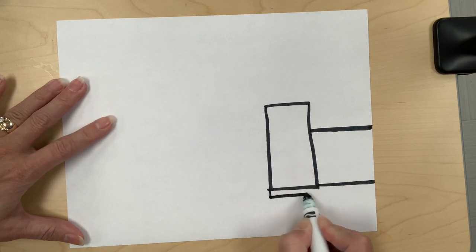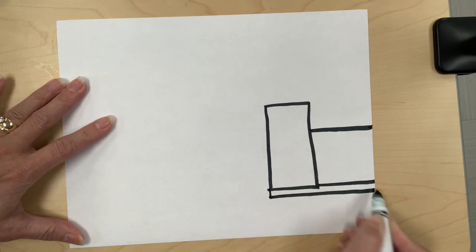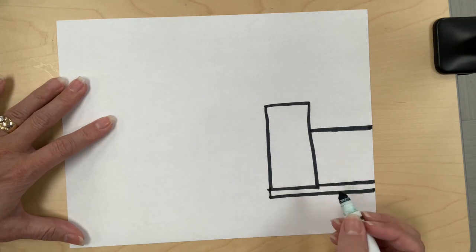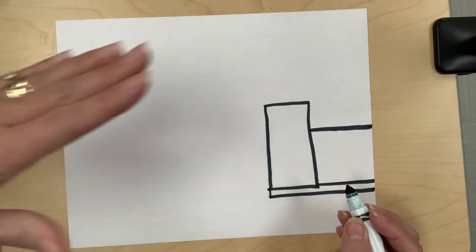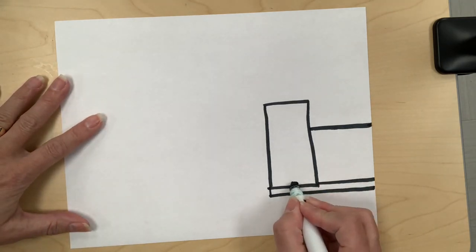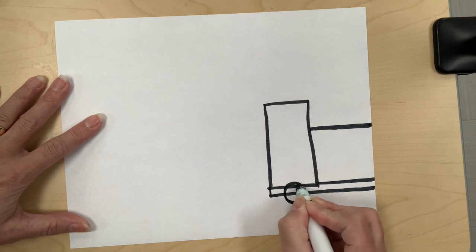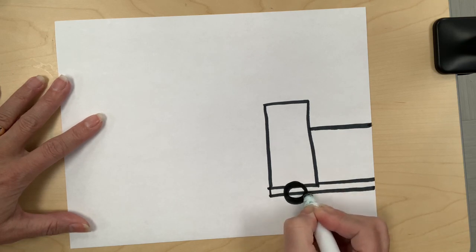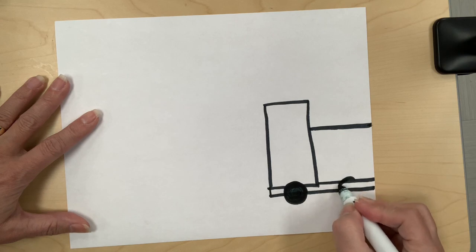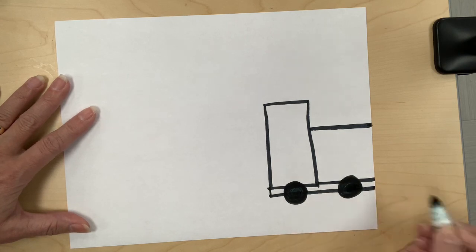I'm going to do a skinny, long rectangle on the bottom. And then what makes the train roll? Wheels. So I'm going to add wheels to my train. So I'm going to add circles. And I'm going to fill them in. No, I think I'm going to fill them in completely. So there's one wheel, and here's the second wheel.